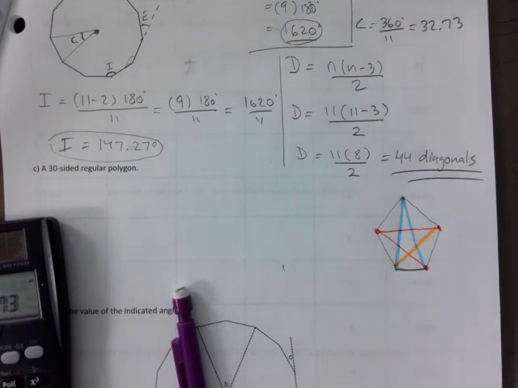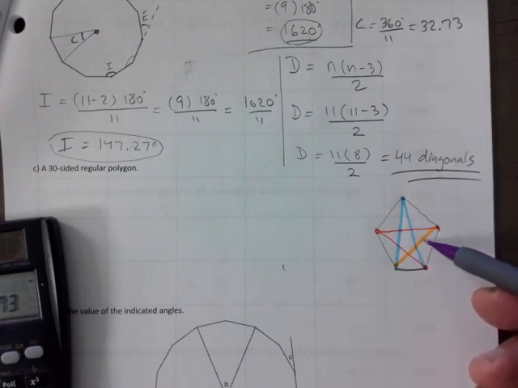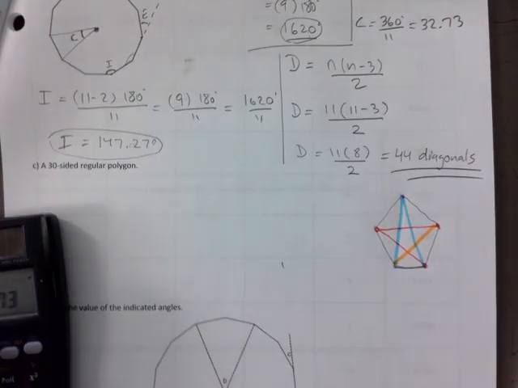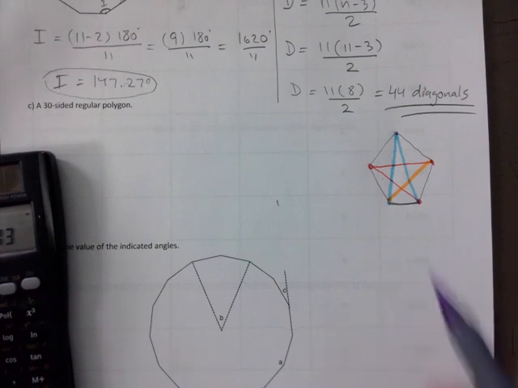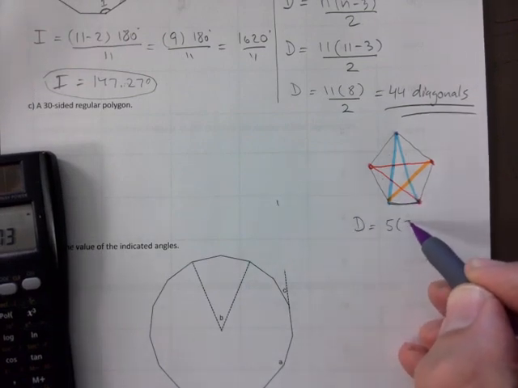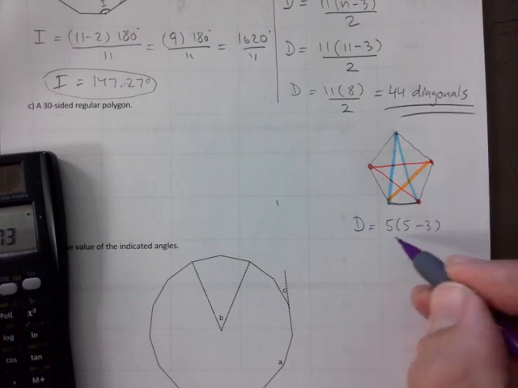How many diagonals does this pentagon have? 1, 2, 3, 4, 5. Can you imagine actually having to draw it? You'd go crazy, right? So for a pentagon, it would be 5 times 5 minus 3 divided by 2.